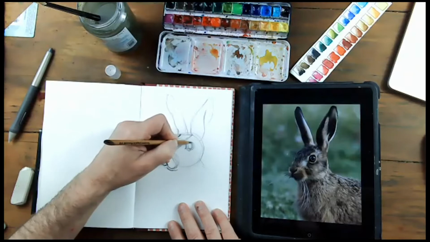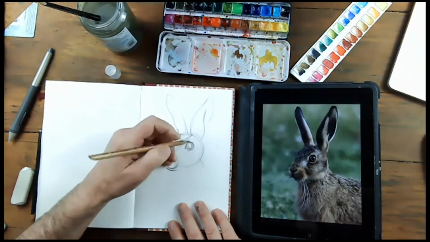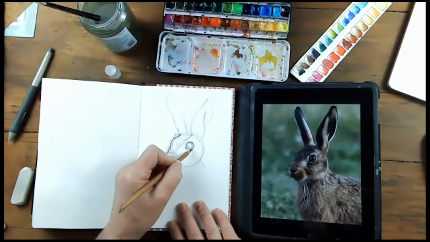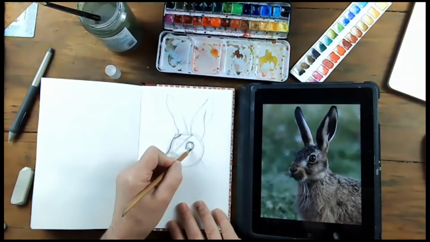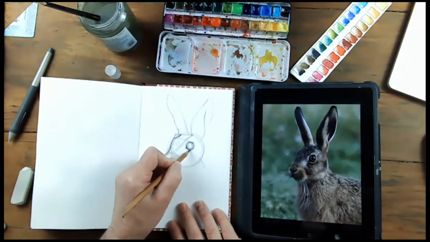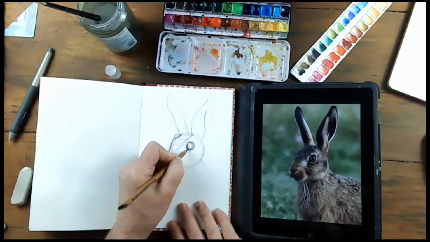What's characteristic of these eyes is that it's got quite a distinct black rim to it. And of course, the eyeball is a sphere as well. It's not just a flat window into his head. It's an eyeball that sits in there. And there's a lot of black around there.